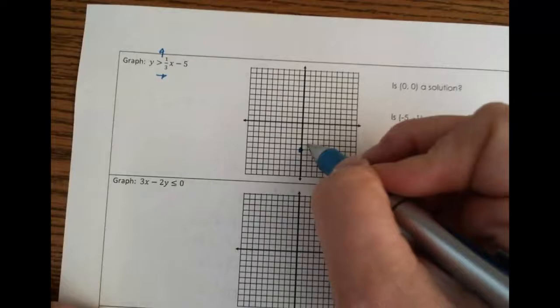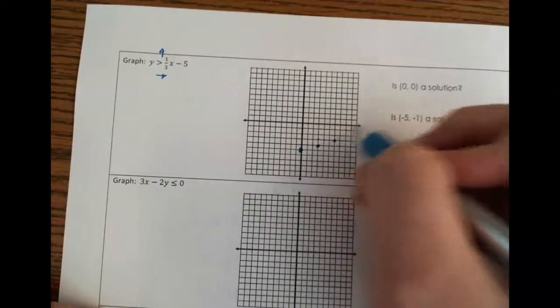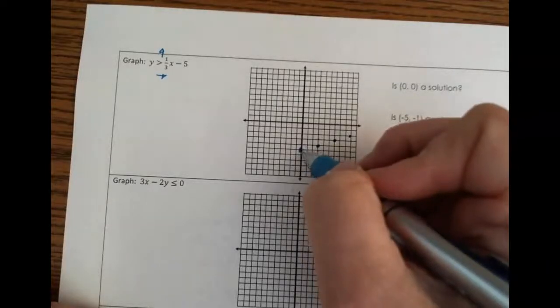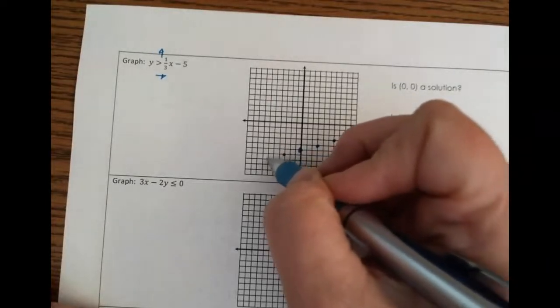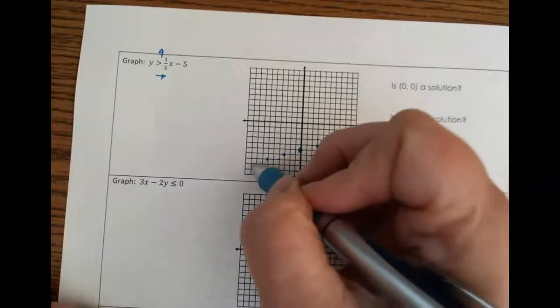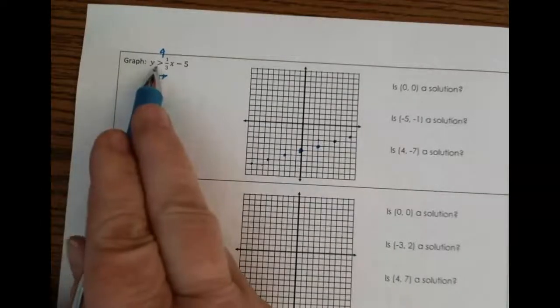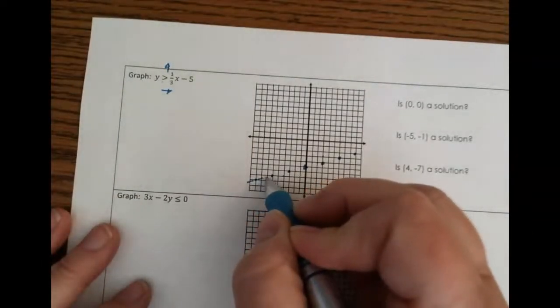So up 1, right 1, 2, 3. Up 1, right 1, 2, 3. Remember, if you wanted to go the other way, instead of up and right, you'd go down and left. 1, 2, 3. All right. So now you got to remember, are we doing a dotted line or a solid line? We're not equal to. That means we have an open line, which is dotted.